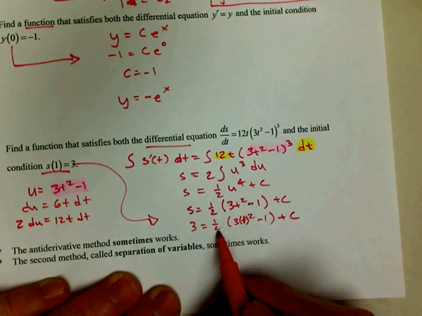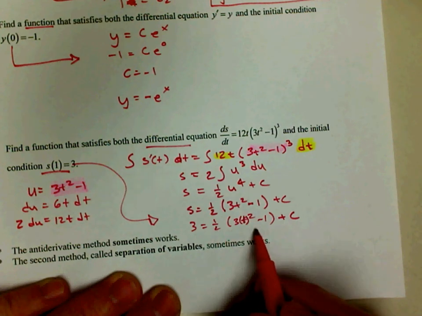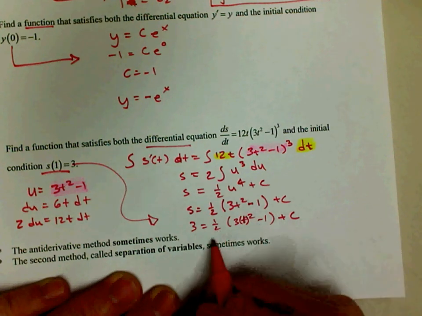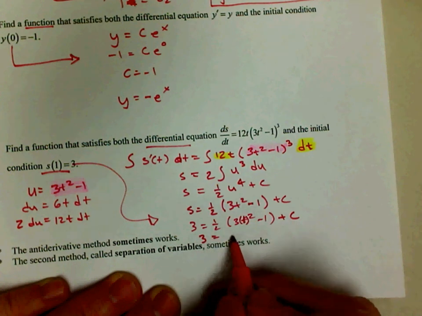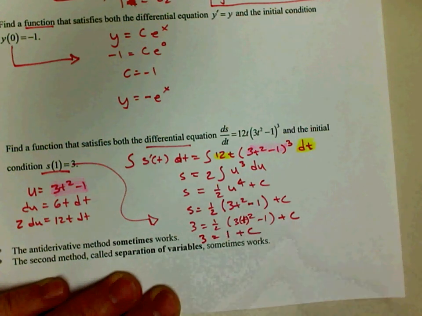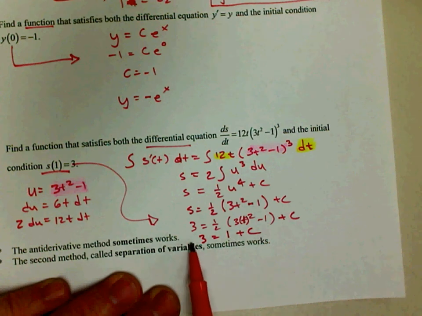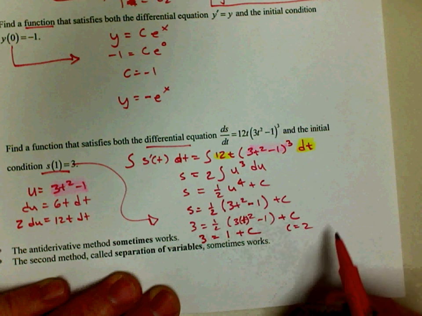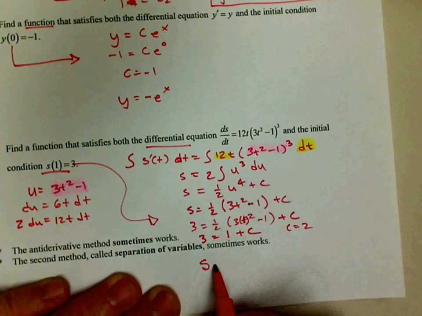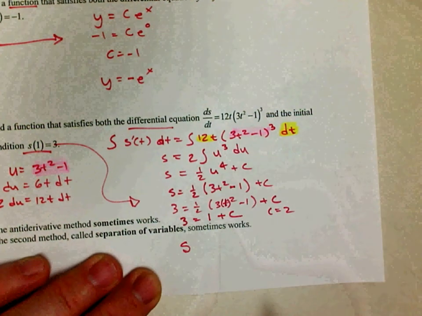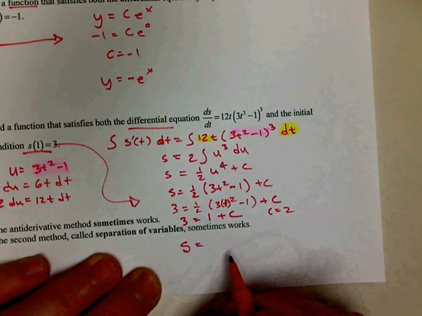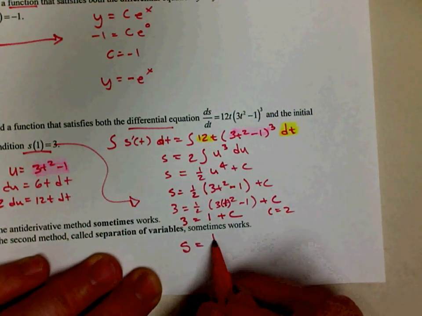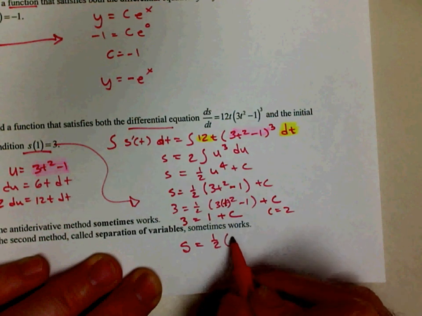So this should be 3 equals 1 plus c. Next, what I'll do is I'll subtract 1 from both sides, and c equals 2, which means the solution to this differential equation will be s equals 1/2 times 3t squared minus 1, plus 2.